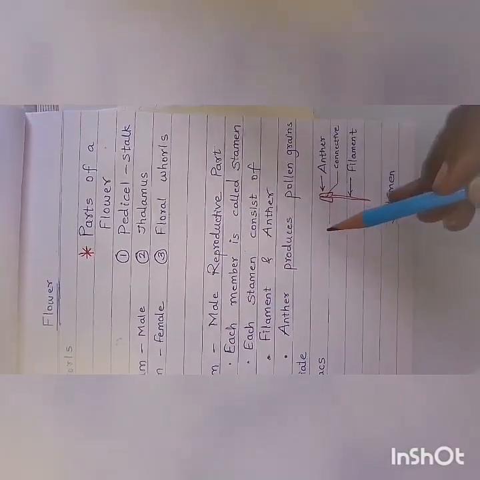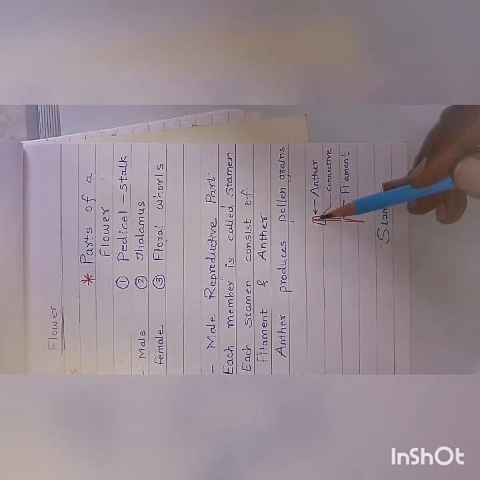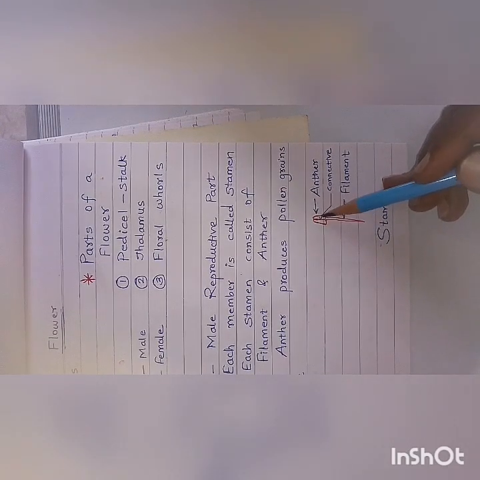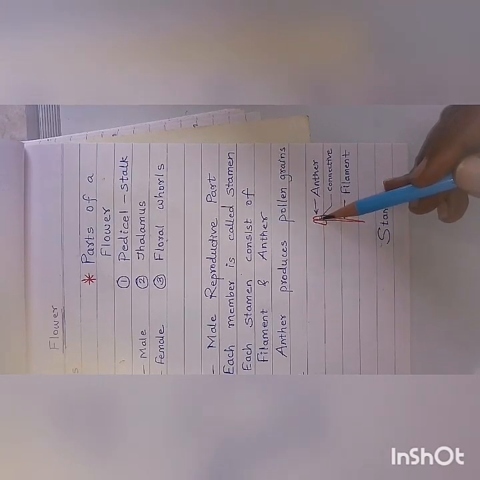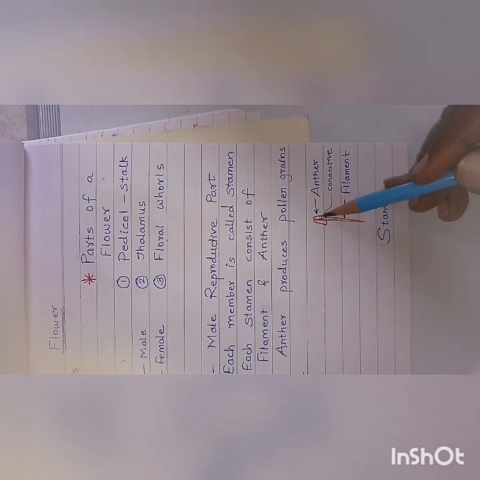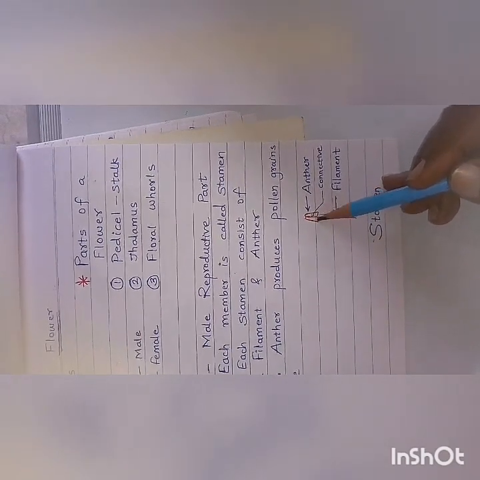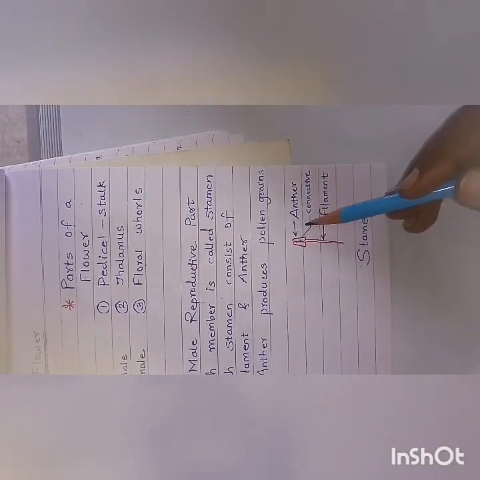As you can see, in this anther there are two lobes. That means such type of anther it is called as dithecous anther. Di means two and theca means lobe, hence dithecous. These two lobes are connected with the help of a connective.